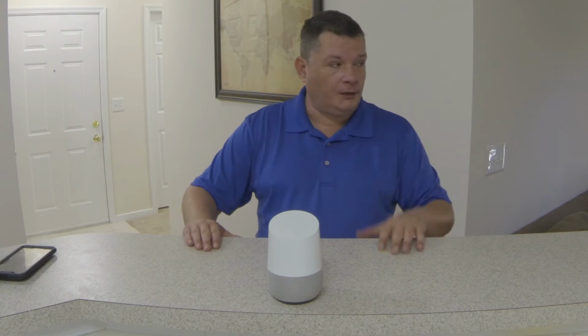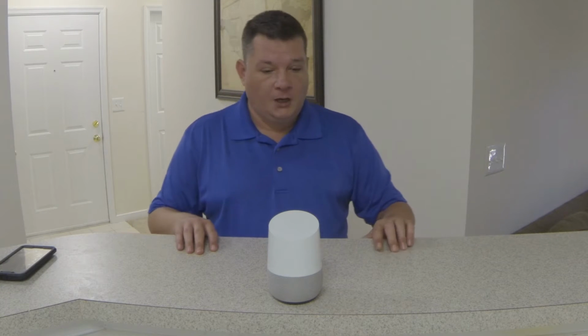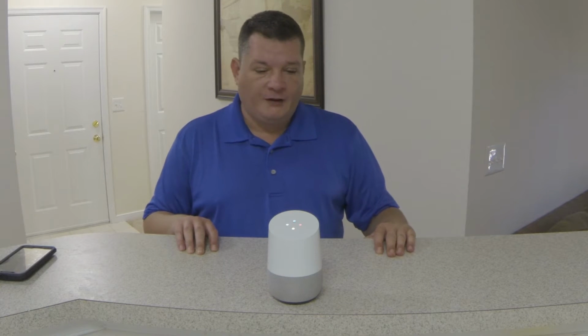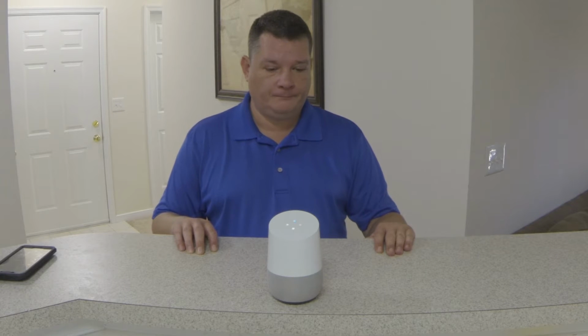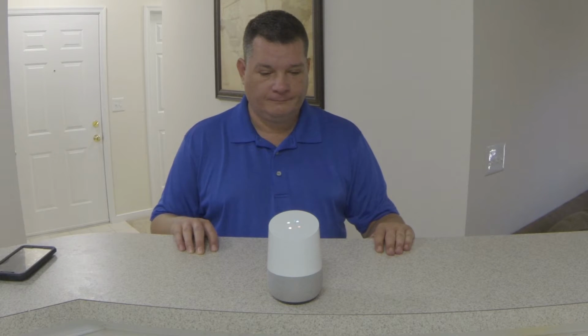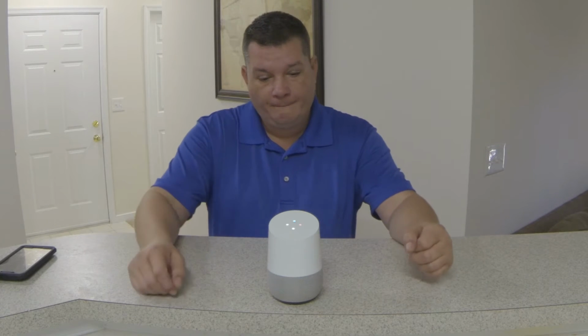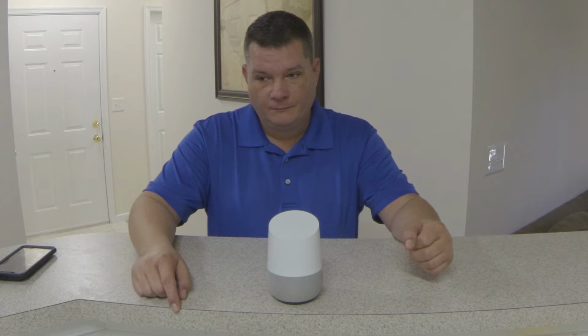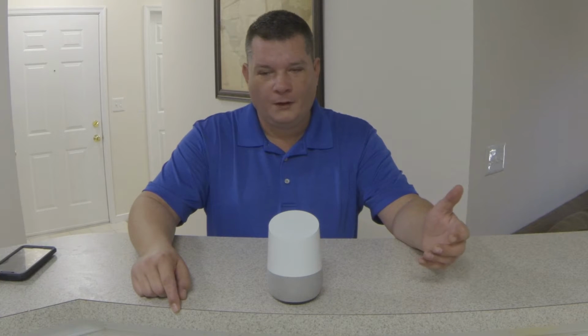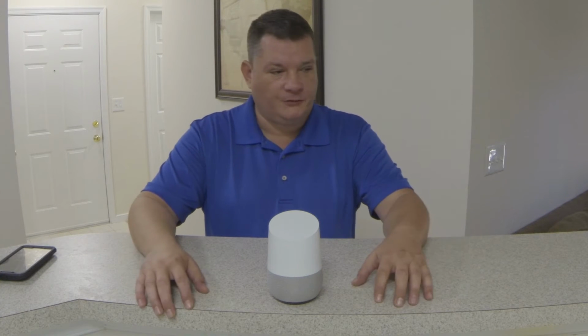So the last example here is, hey Google, what's 5 factorial? Five factorial is 120. Wow, 120. That shouldn't have taken as long, but okay.